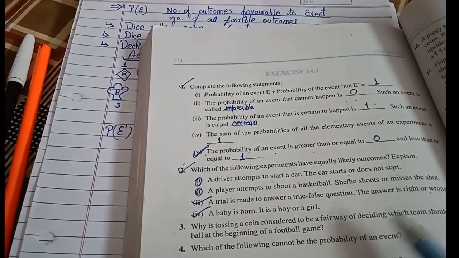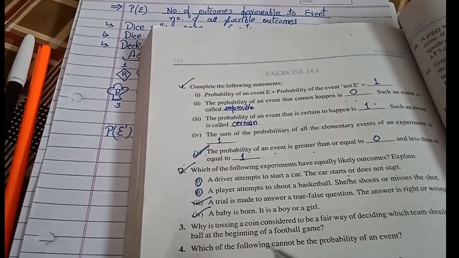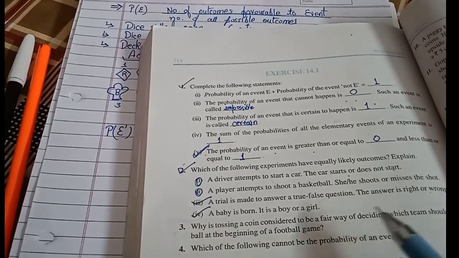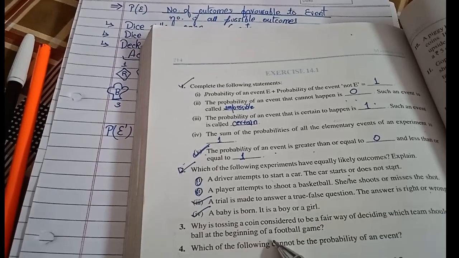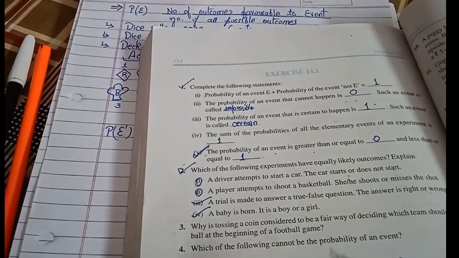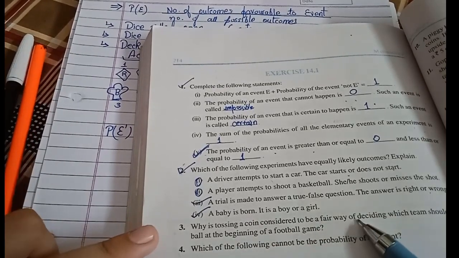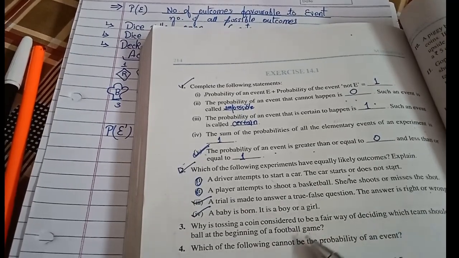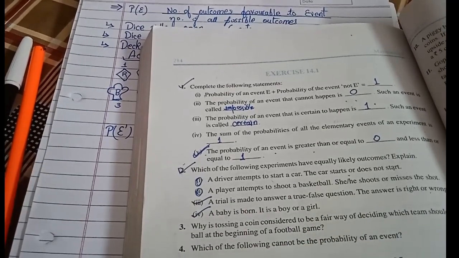Now let us start with the third question. Why is tossing a coin considered to be a fair way of deciding which team should get the ball at the beginning of a football game? Can you answer this question on your own? Just try thinking. If you know the answer, comment below.